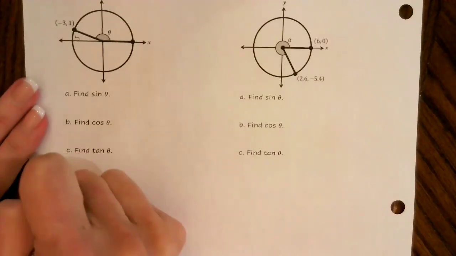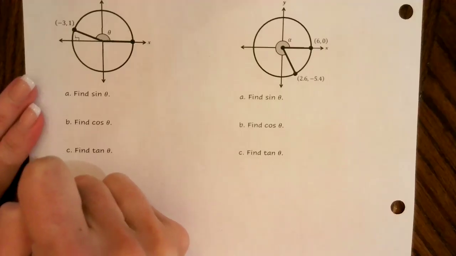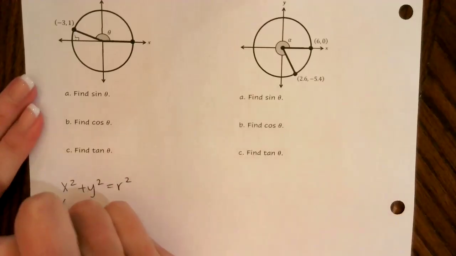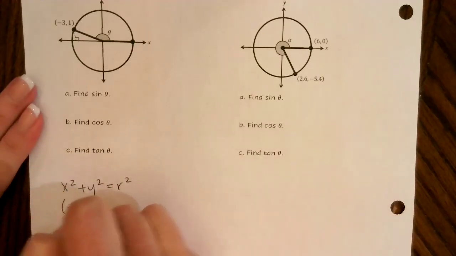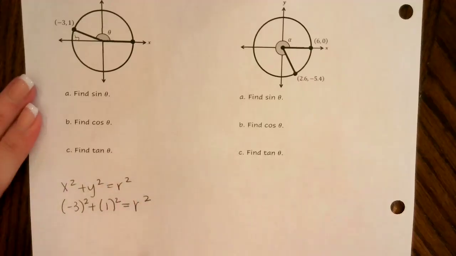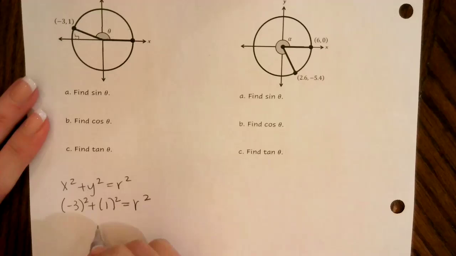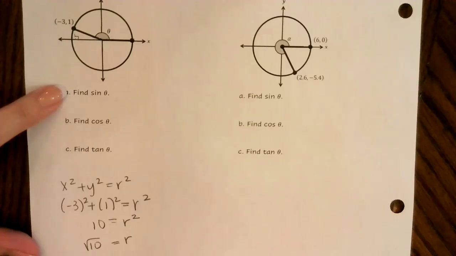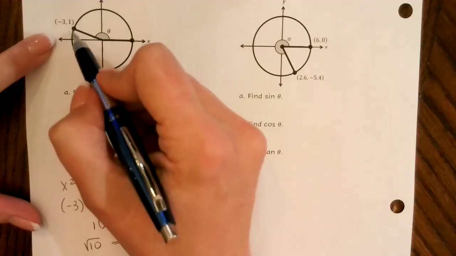So we can do x squared plus y squared equals r squared. And so I get negative 3 squared plus 1 squared equals my r squared. That gives me 10 is equal to r squared. And so r is equal to the square root of 10. So for my sine of theta, that's my y value.